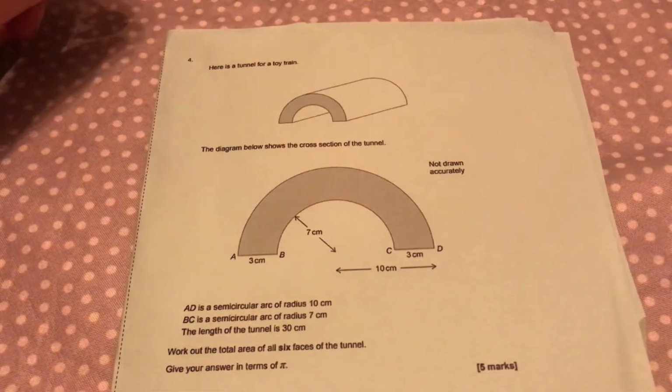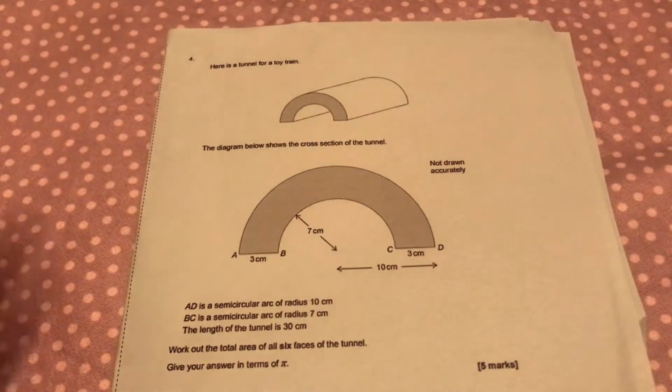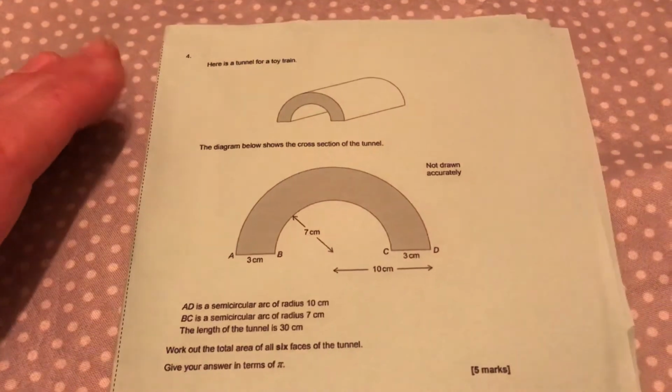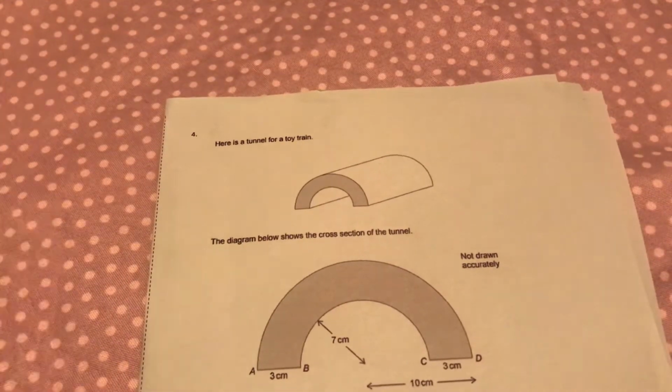Hello, welcome to this mini tutorial on surface area of 3D shapes. This is a particularly difficult problem which we covered in my Year 11 lesson this morning. I wanted to review it.